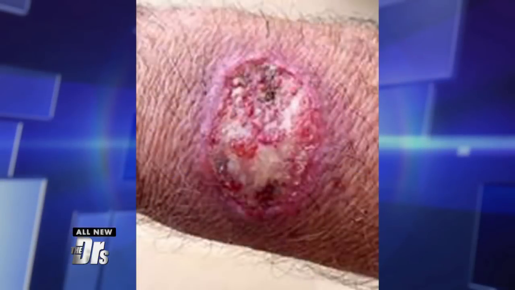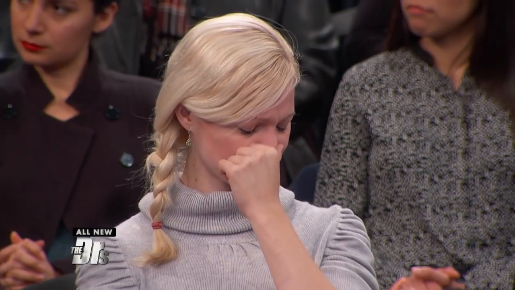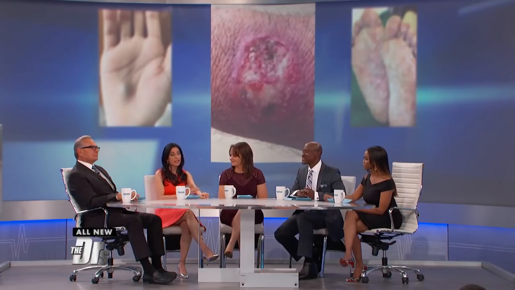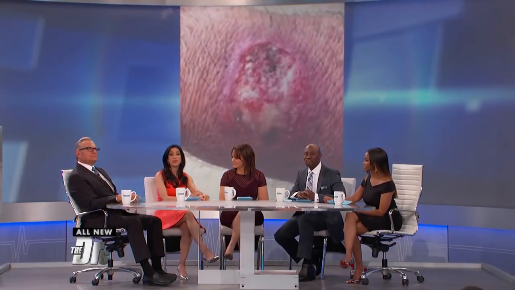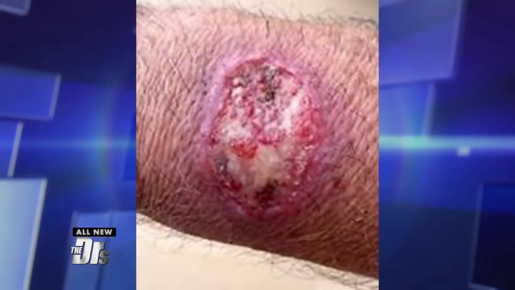Dr. Batra, you're the expert on this. What is this? Well, so this was actually my patient, and this was his arm, and he came in to see me after a trip to the Dominican Republic. And this started as a kind of small reddish bump and gradually kept expanding to form this really firm, crusted ulcer. And it turns out this is something called Leishmaniasis.